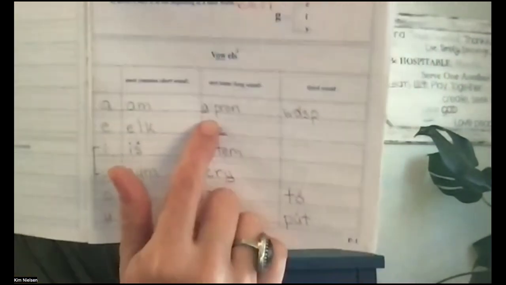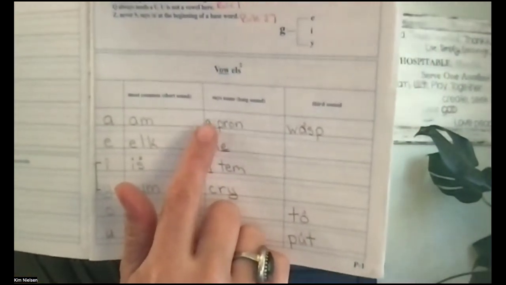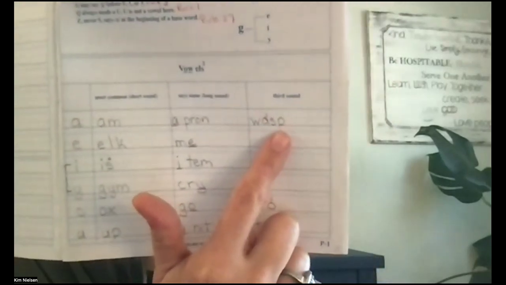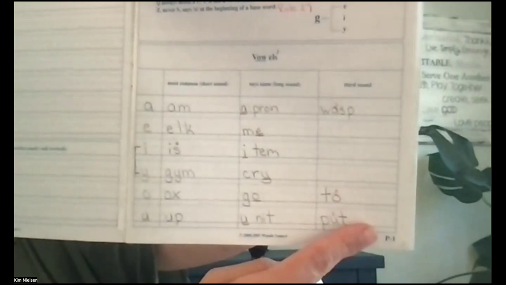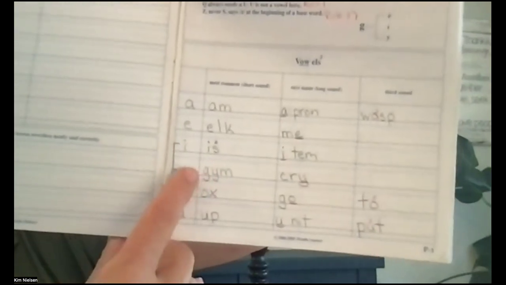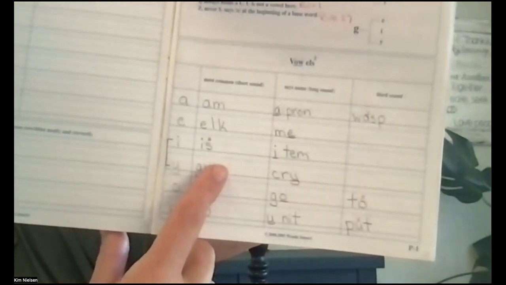Okay, and then we mark them. So it's gonna have the underline because that says it's long sound because it's at the end of the syllable, and then the third sound. Okay, so again, some of the letters only have a short and a long and not a third sound. Okay, and then we bracketed the I and the Y because the Y stands in for the I sound.